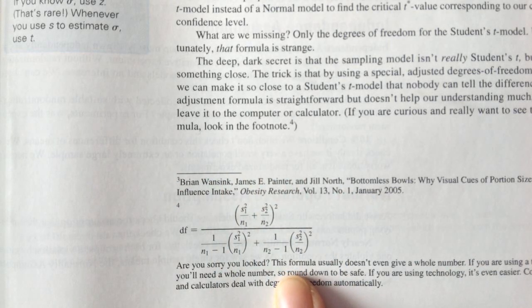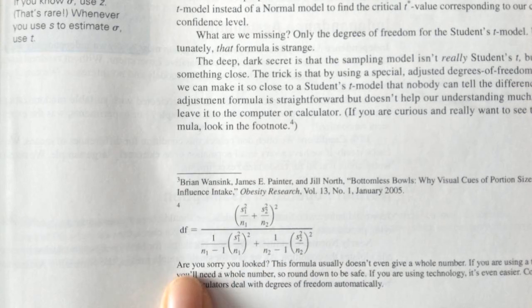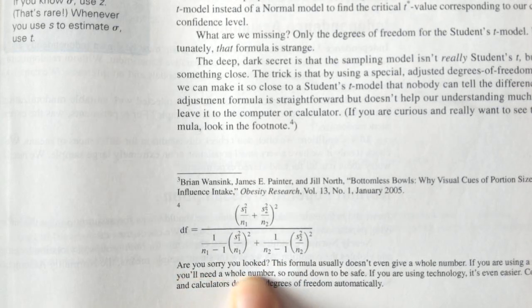I've never used it. I never intend to use it. You won't need it either. That's your one look at the degrees of freedom formula. For one sample, it was n-1. Done. Finished. Beautiful. In this chapter, it's crazy. And even the authors say, are you sorry you looked?